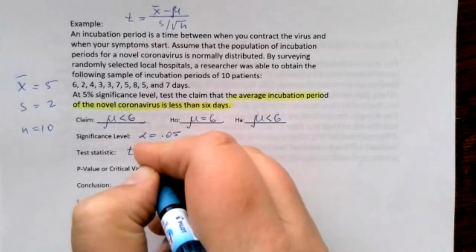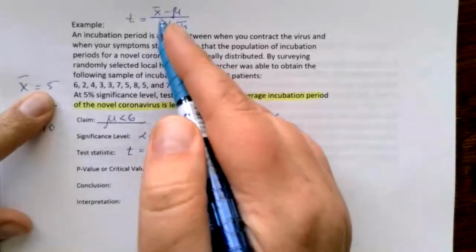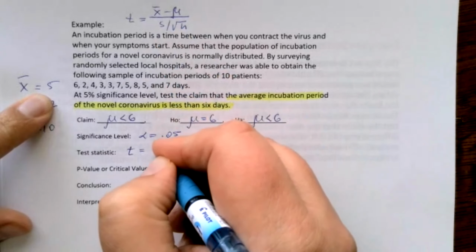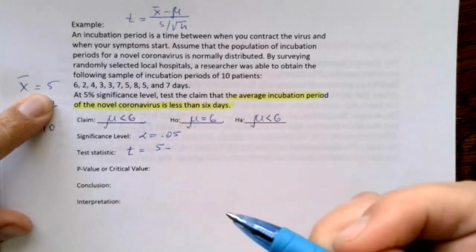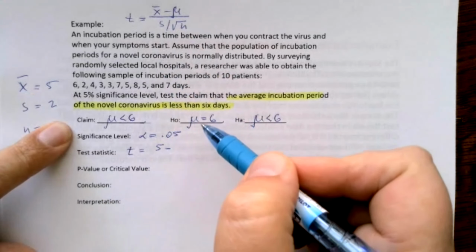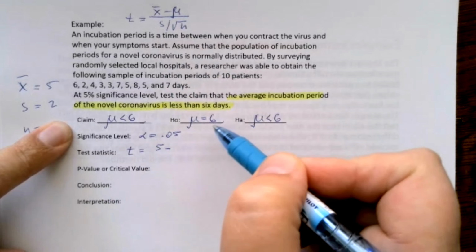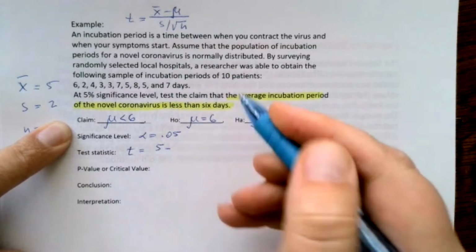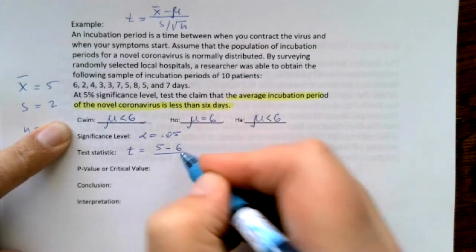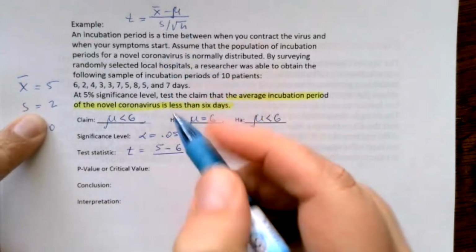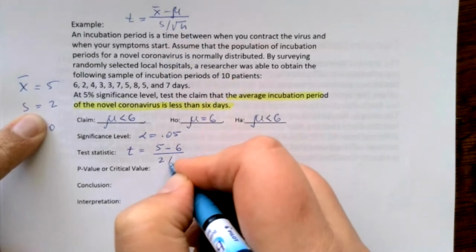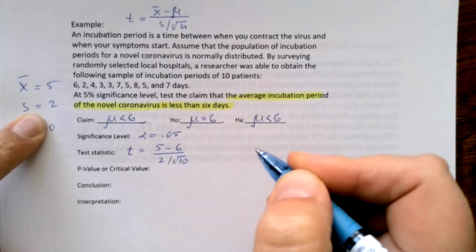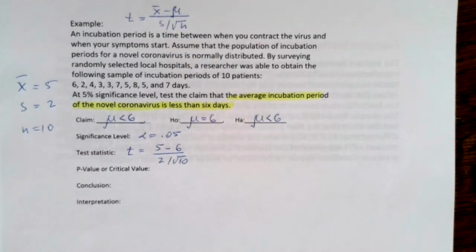So t equals x bar minus the mean of the population. We're testing it, so it's going to be the mean from our null hypothesis, which is 6. And then the standard deviation of the sample is 2 divided by the square root of 10.